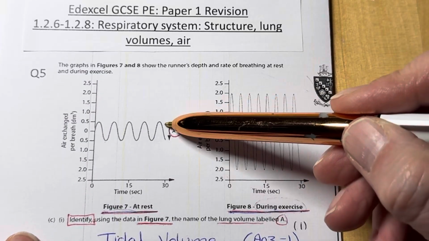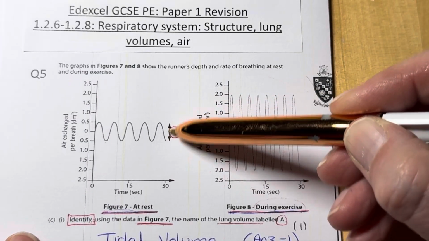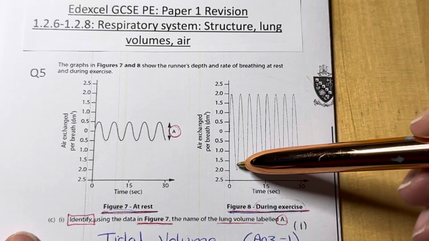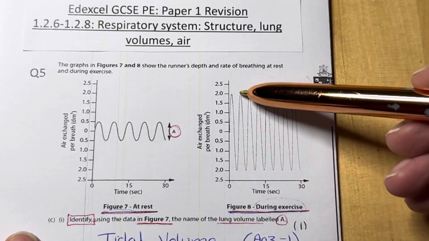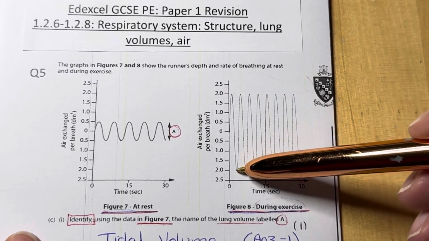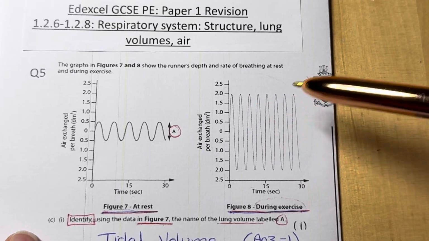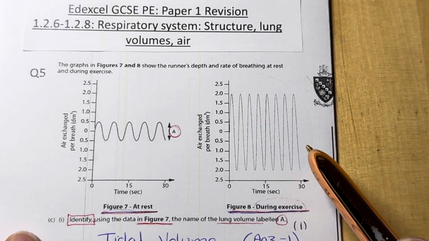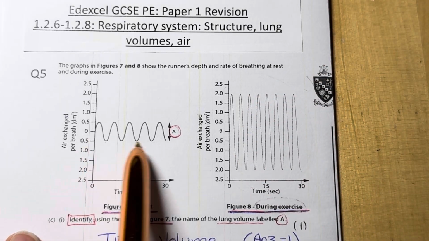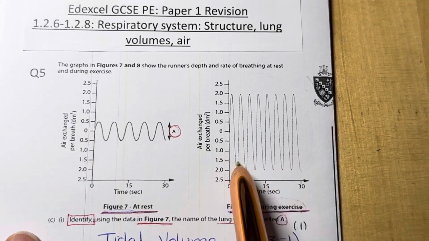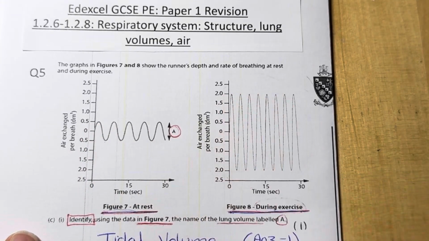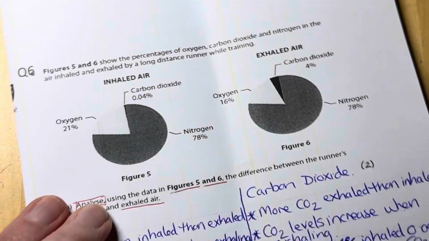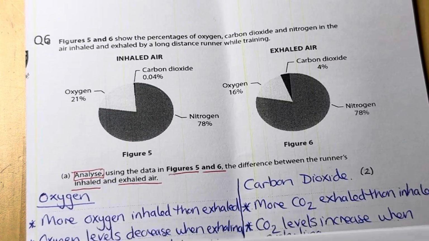So if we go back to our graph, we can clearly see that the length of line here is much smaller compared to the length of line here. This is about our depth of breathing. And those figures, the 0.5 and the 2, they have come from the data on the graph.